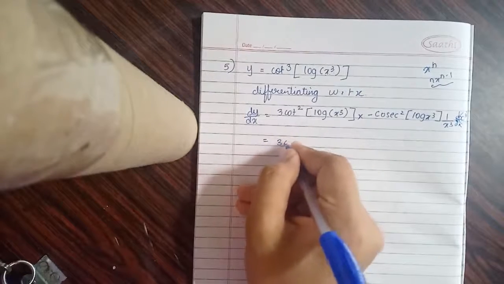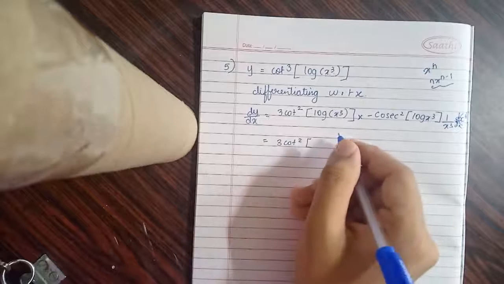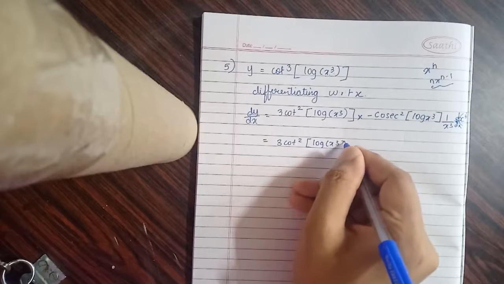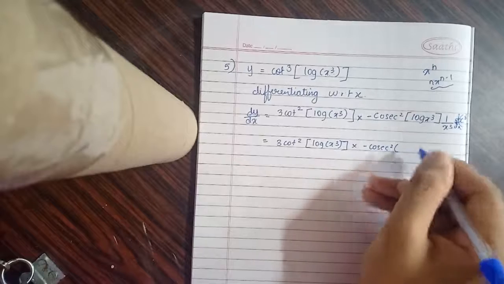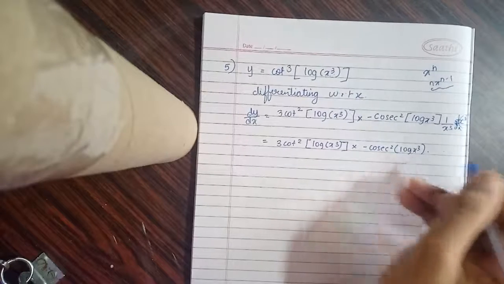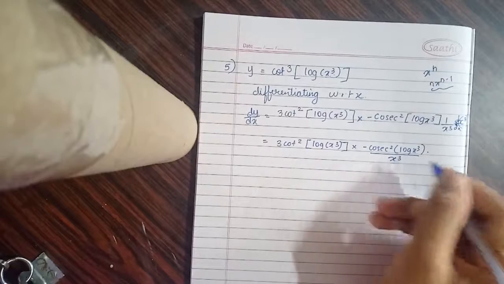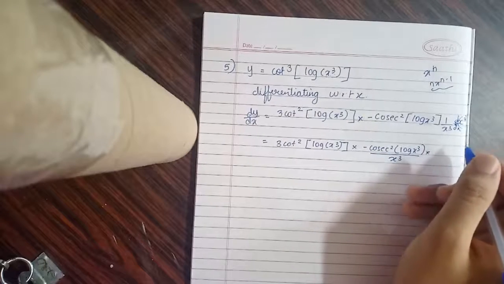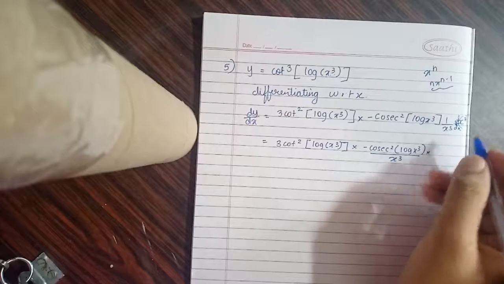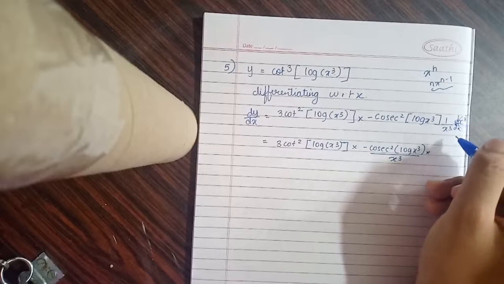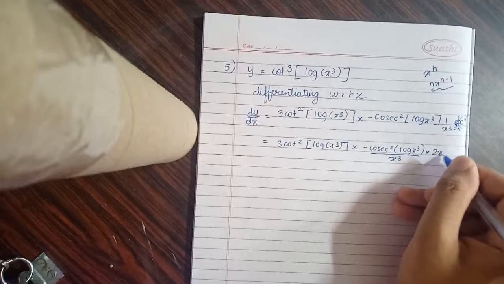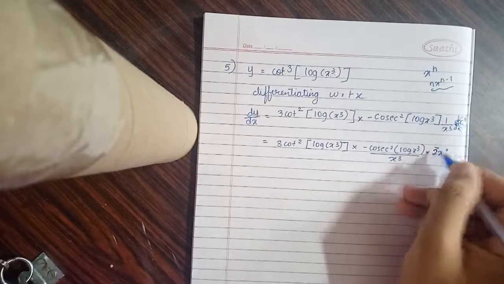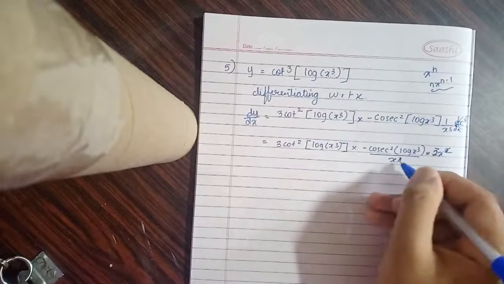So again we write this 3 cot square log x cube into minus cosec square log x cube into this, imagine this is x cube. Or you can also do this, instead of using this method, you can directly cut it off. Do you understand what I'm saying? After differentiating, you'll get it as 3x square over x cube. So this 2 and this 1 get cancelled and only x remains.